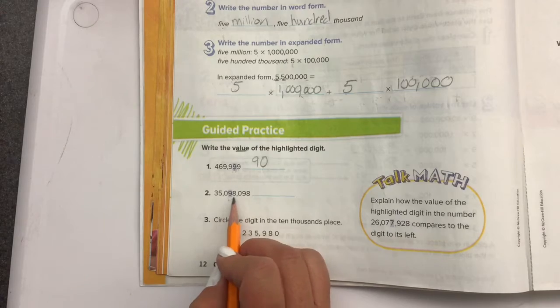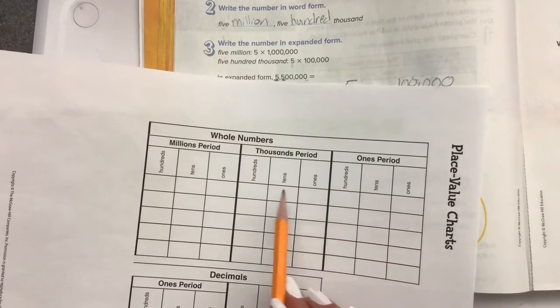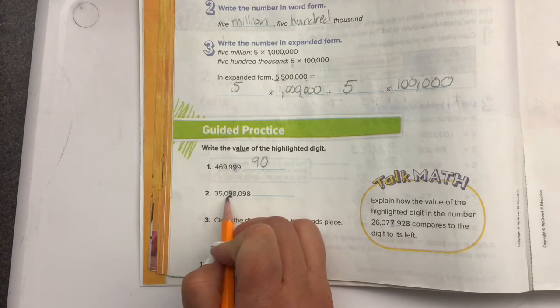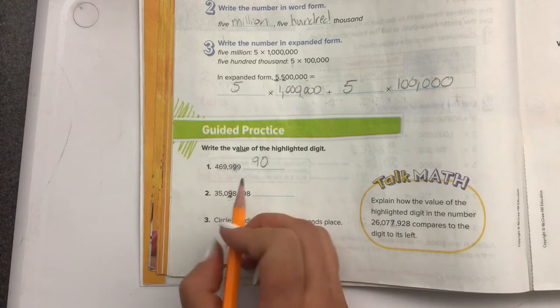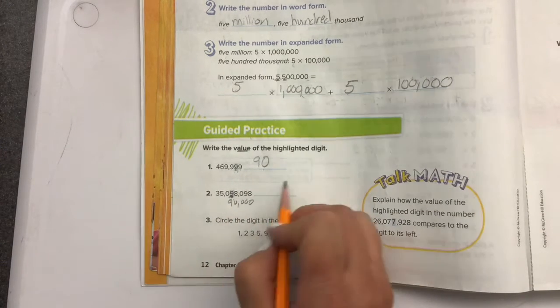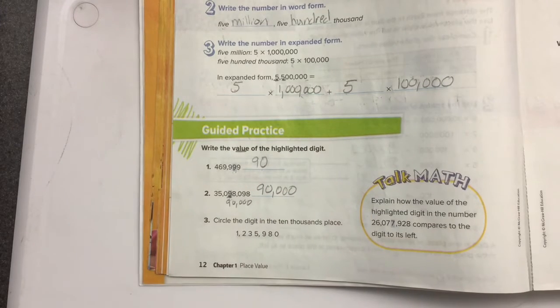Same story here. They want to know the value of that digit right there. Well, let's go over 1, 2, 3, 4, 5 spots. 10,000s. So that's in the 10,000 spot, but it's worth 9. So if I were to erase all those numbers and just leave it here, this is what it would look like, my value. So that is my number I'm going to write.